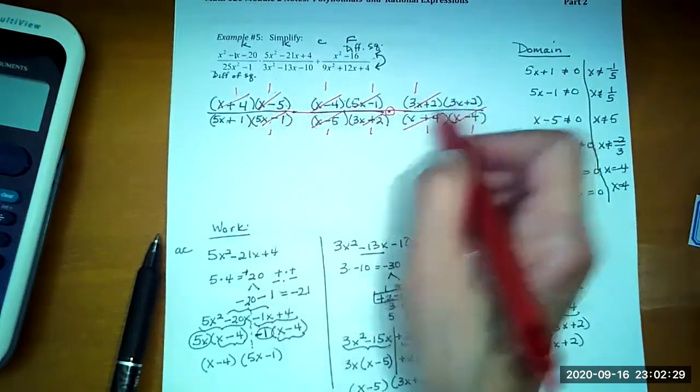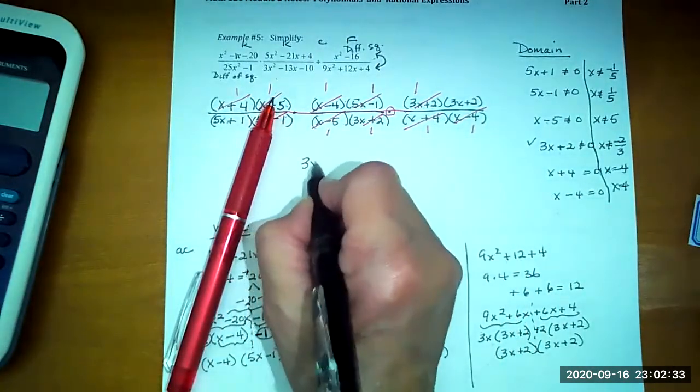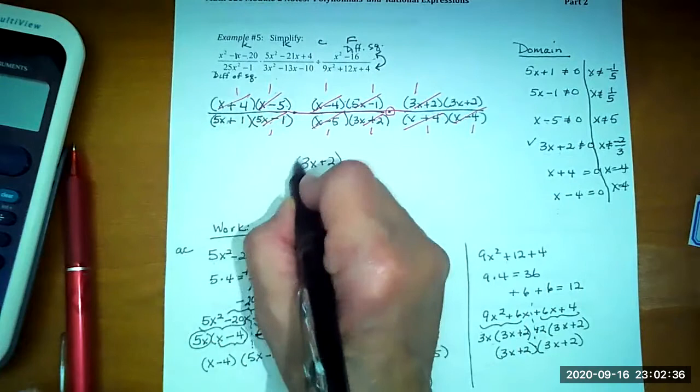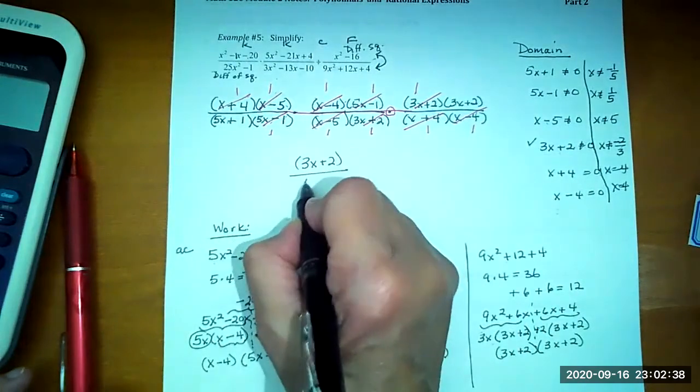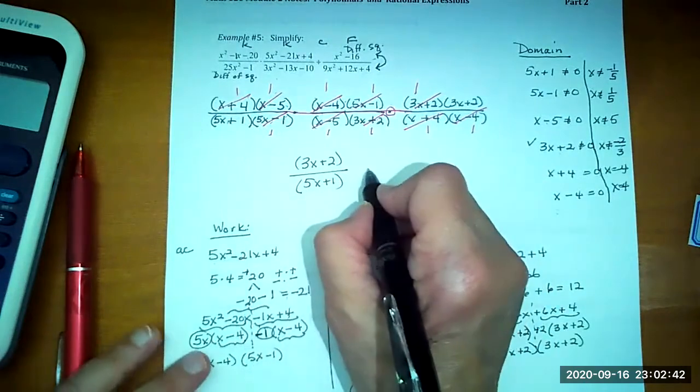So we look and say, what's left? And our answer is going to be 3x plus 2 divided by 5x plus 1. Put them in parentheses because Lumen can't figure it out.